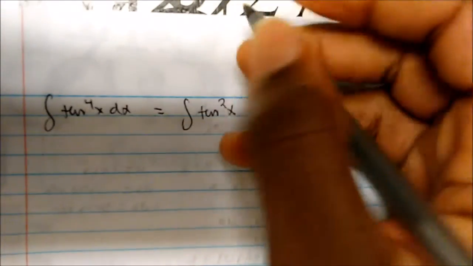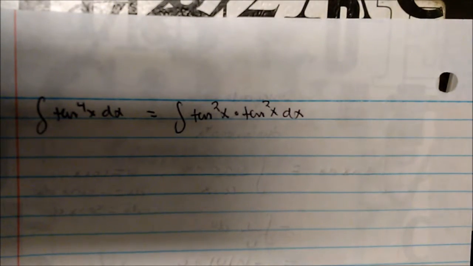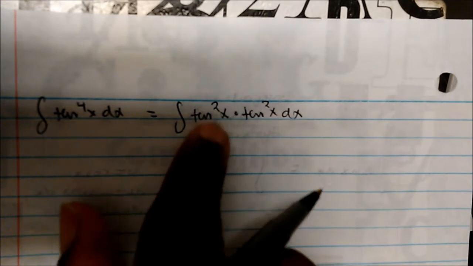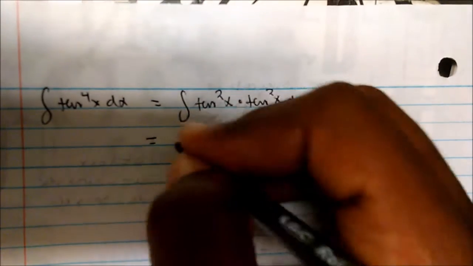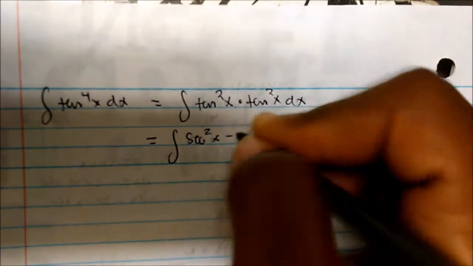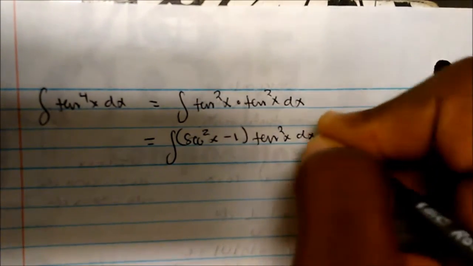Now this is an even power, and this is how we usually deal with even powers when we talk about these trigonometric integrals. I can rewrite tangent to the 4th of x as tangent squared of x times tangent squared of x dx. Remember, anytime we have some sort of even power, we're going to use our identity. So my integral is going to be secant squared of x minus 1, which replaces this tangent squared of x, multiplied by tangent squared of x dx.